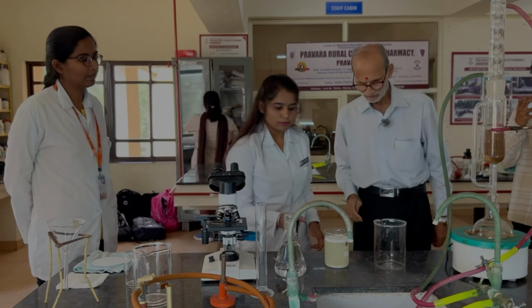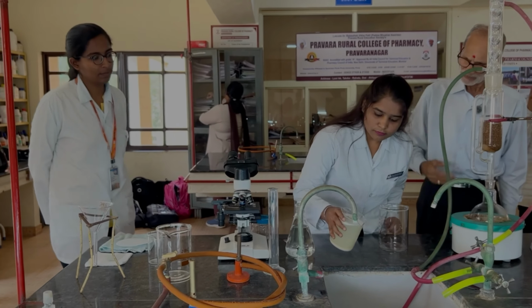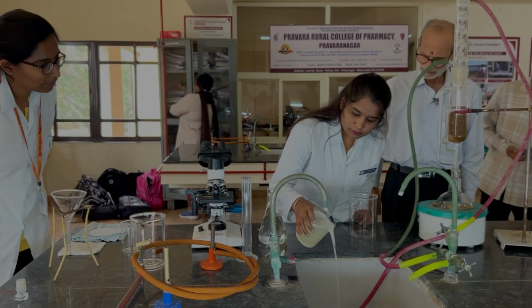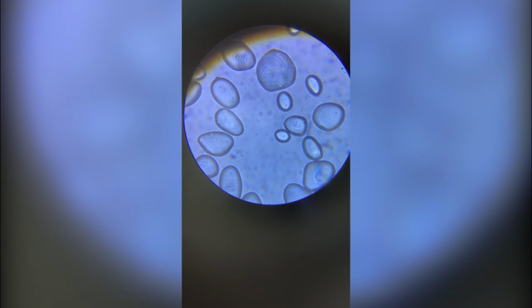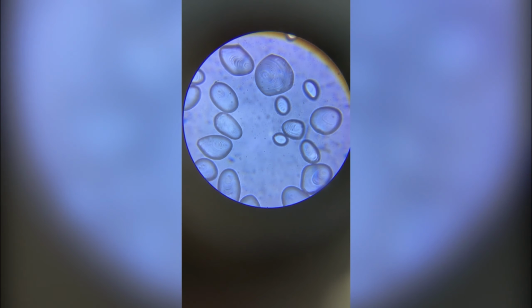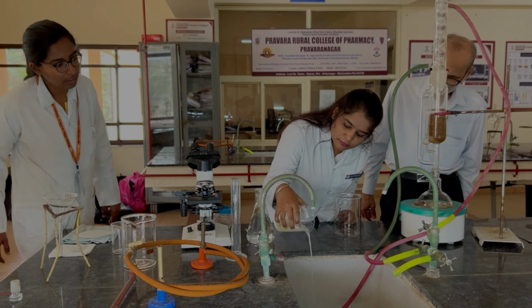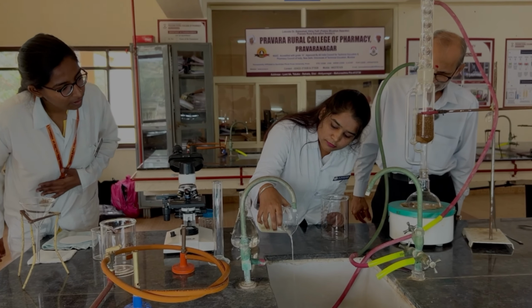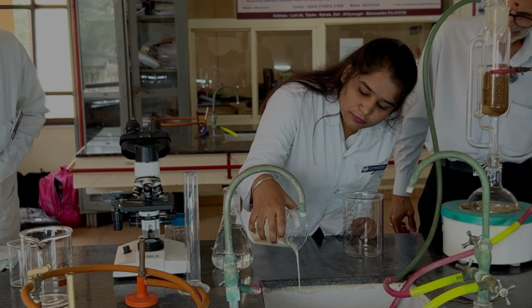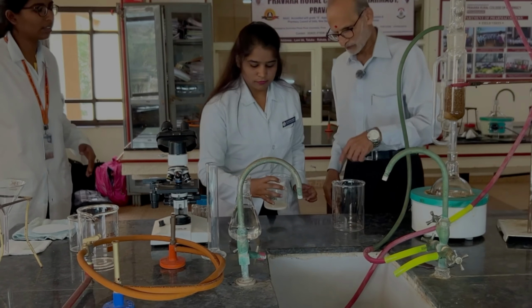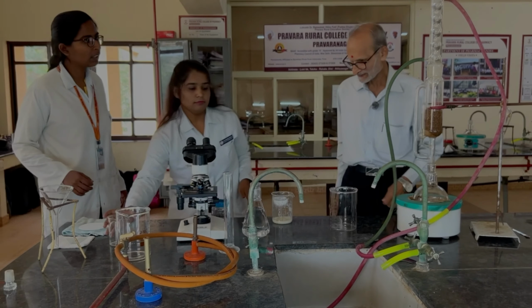Decant the supernatant. Decant it completely, don't bother. Quick. Completely get rid of the water. Enough. Okay. Add more water in this.